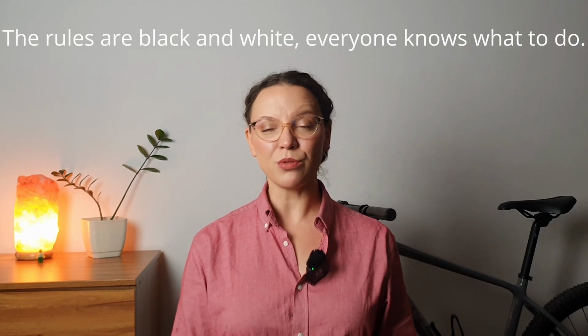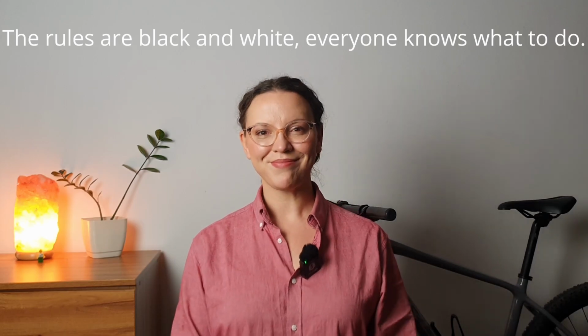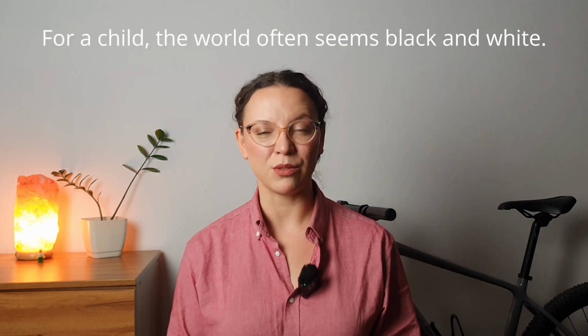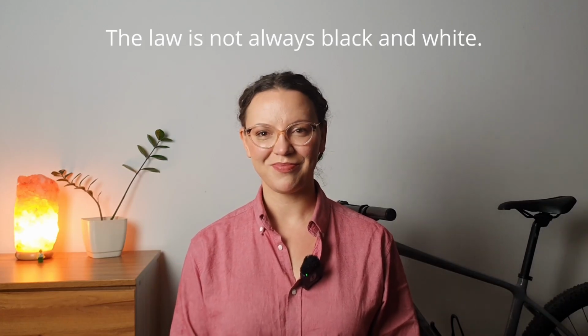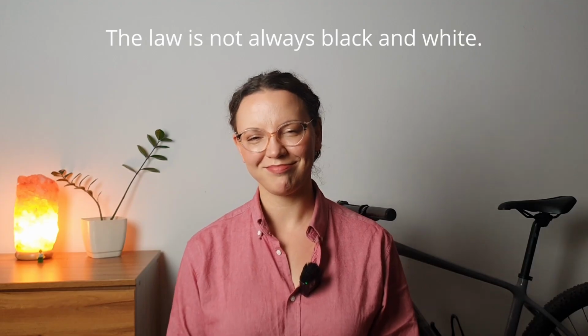Examples: the rules are black and white. Everyone knows what to do. For a child, the world often seems black and white. The law is not always black and white. We often use this phrase when we talk about moral decisions, relationships, or life problems. Adult life is rarely black and white. Things are usually more complicated.